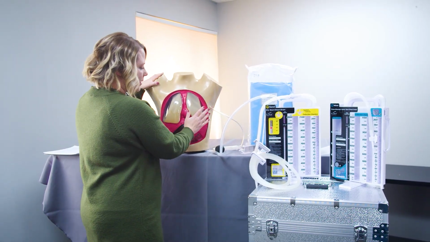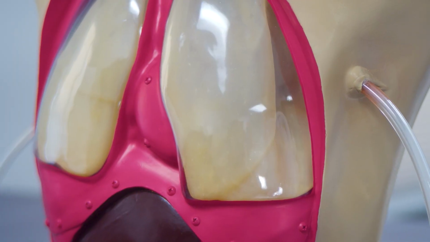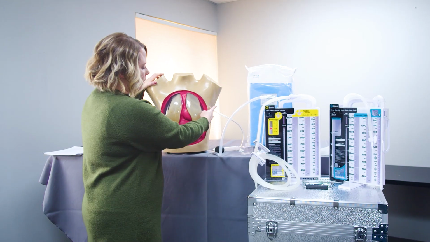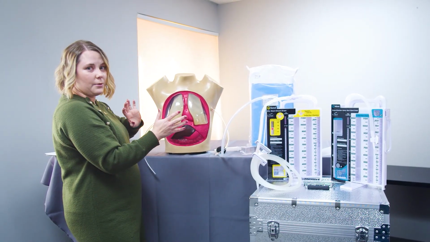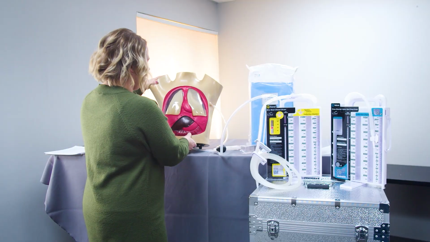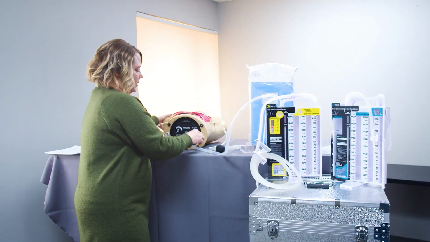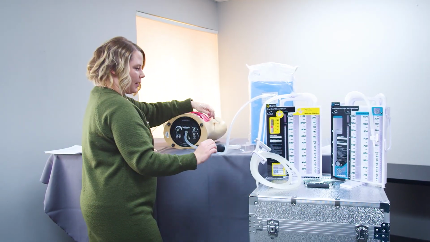And then on the right side of the torso is the pneumothorax simulation. So this one has a higher insertion point, and we can choose to pick either one of these that we're going to use for the simulation. Let's say for this instance, we're going to use the pneumothorax side.